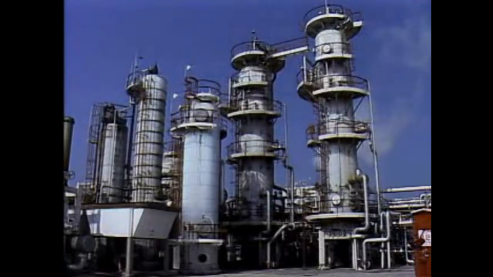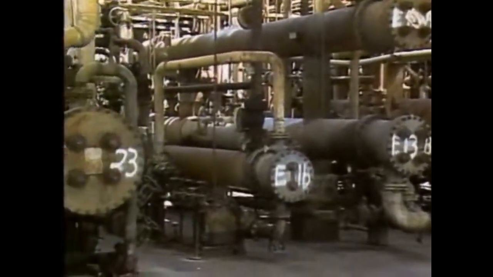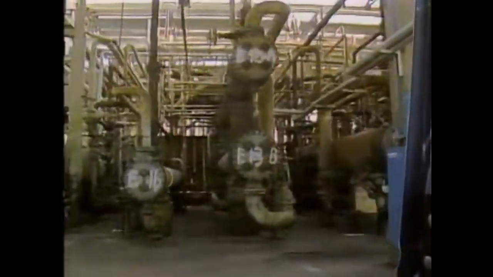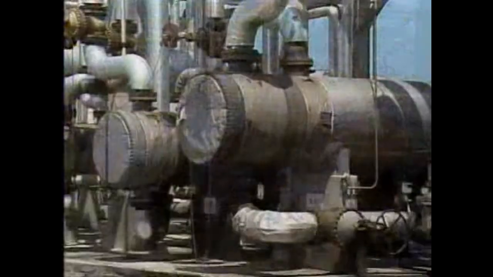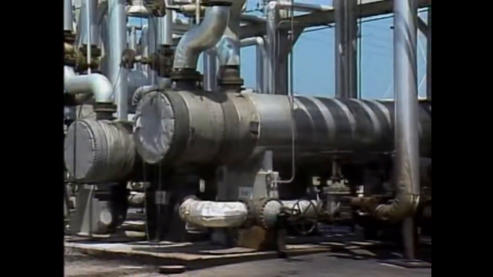Many industrial processes must heat or cool fluids to produce products. Heating and cooling are often accomplished by transferring heat between fluids. Heat transfer between fluids occurs in heat exchangers. There are many types of heat exchangers, but one of the most common types is a shell and tube heat exchanger.